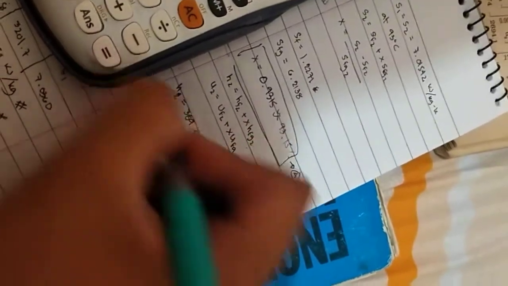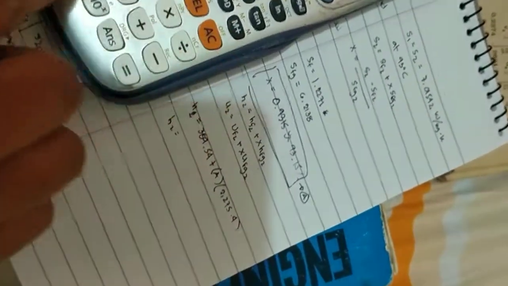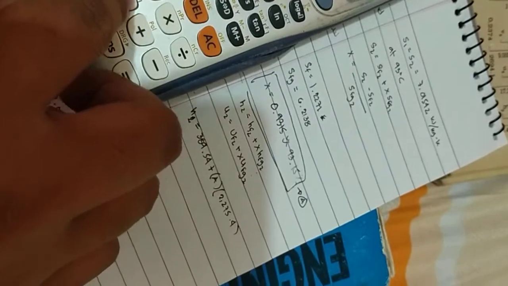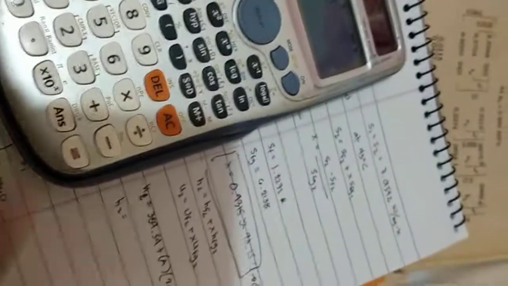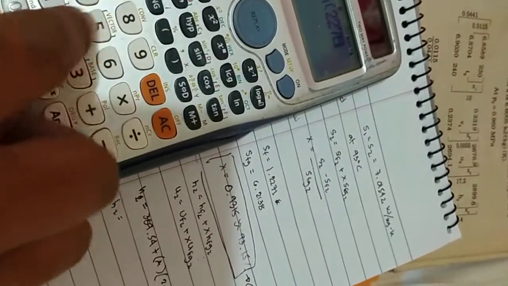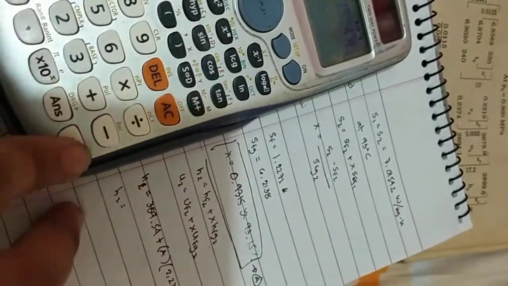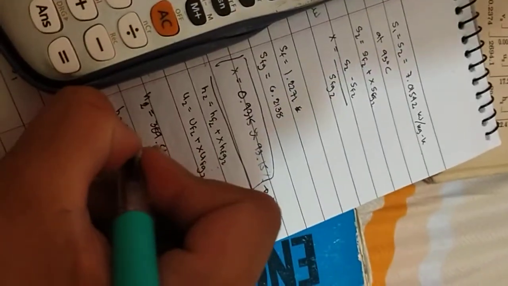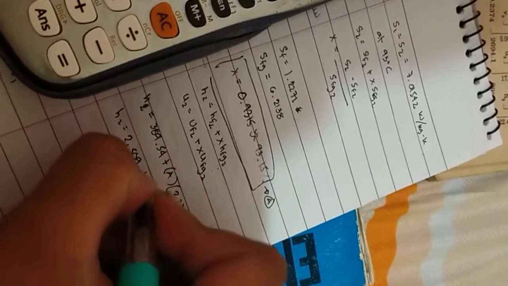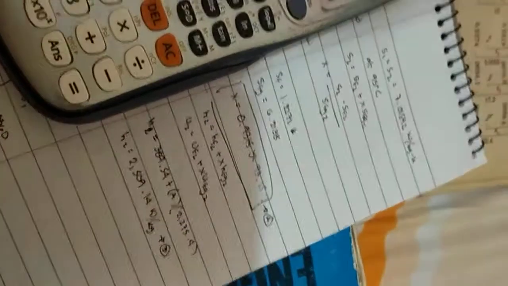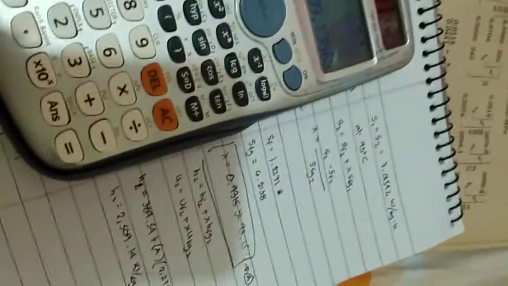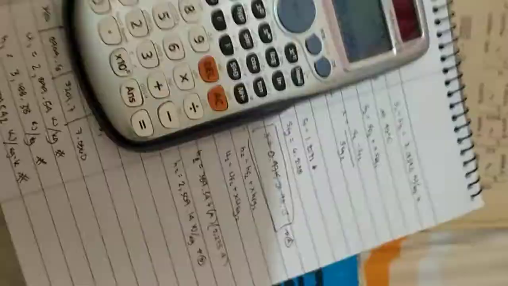Therefore, H2 is equal to 389.54 plus A, the stored value, times 2275.4. That gives 2,509.14 kilojoules per kilogram. Store that at B. So we have H2, shift store B, 2,509.14.